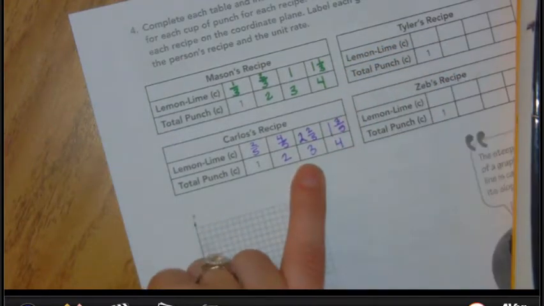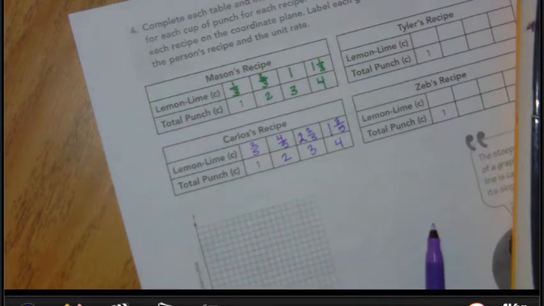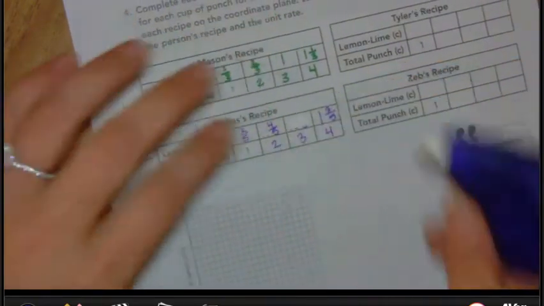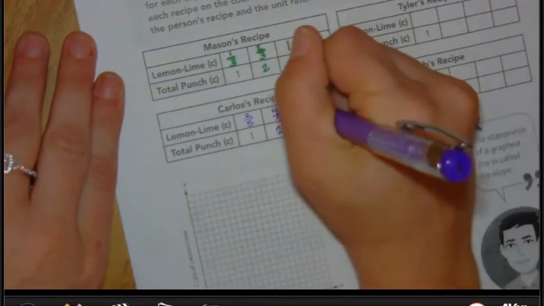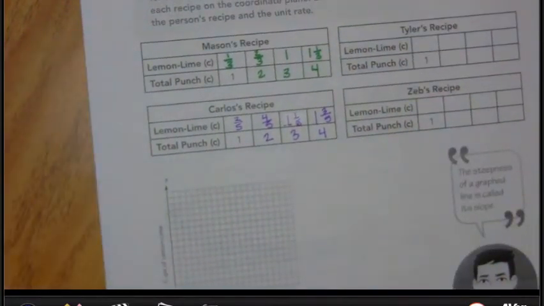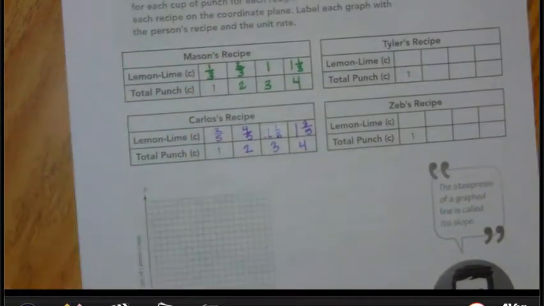So 3 is wrong. 2 divided by 5. I knew I did something wrong. There we go. It's supposed to be 1 1/5. All right. See, that goes to show that even teachers make mistakes every once in a while. So 1 1/5.